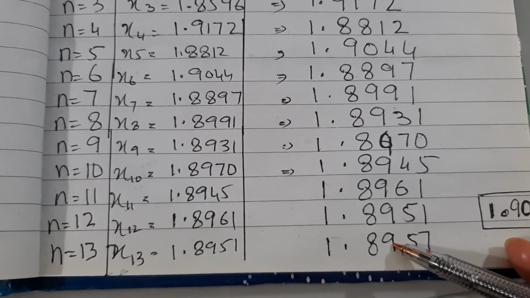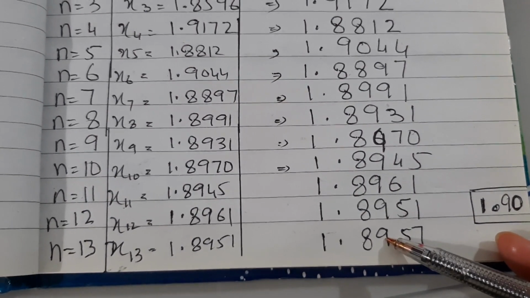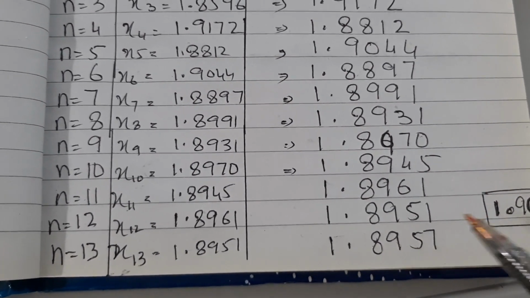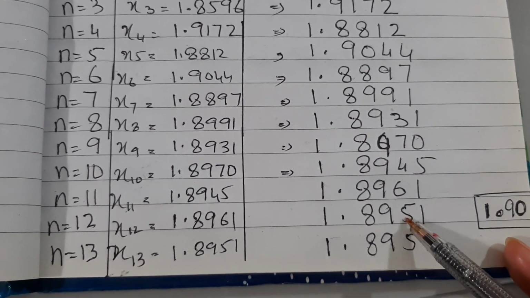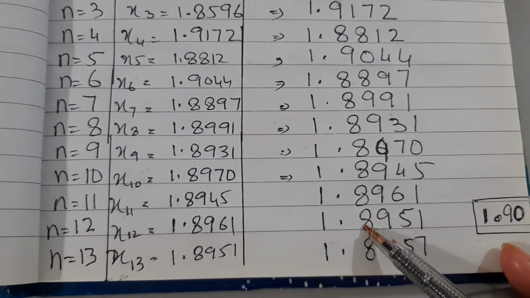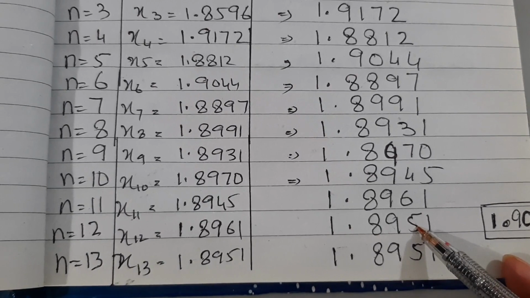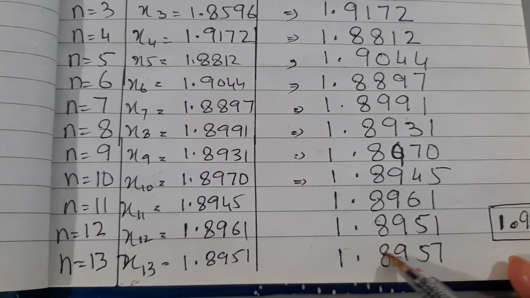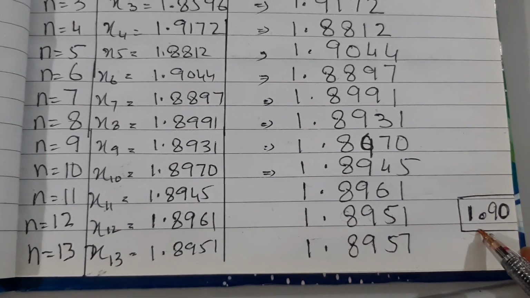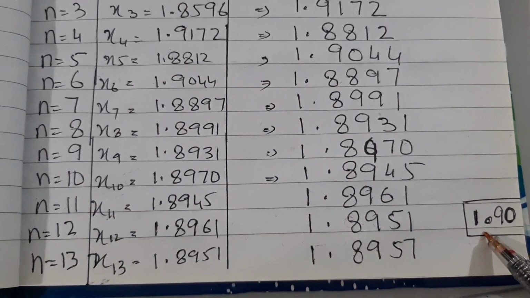You see now it is matching to 2 decimal places, the same. Sorry, I said 1.89. Seeing the third decimal place, it will be 1.90. So my final answer is 1.90.